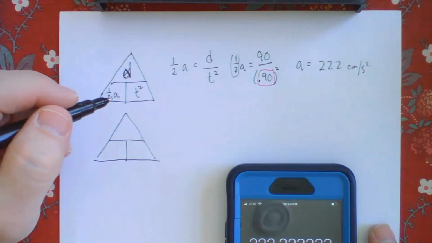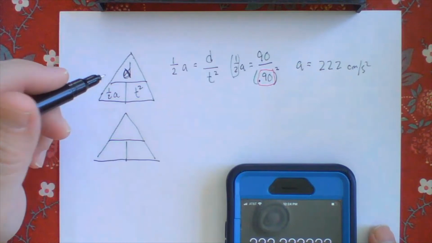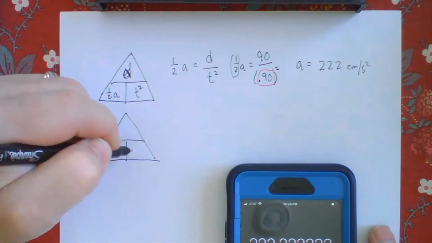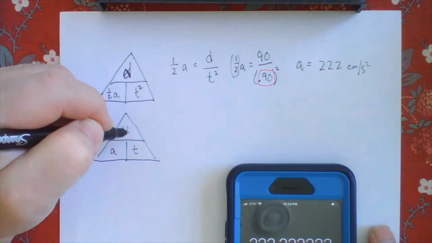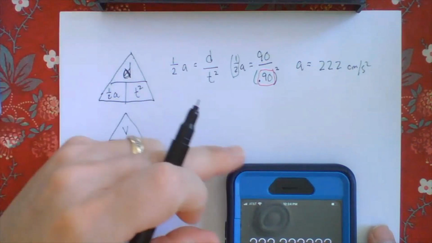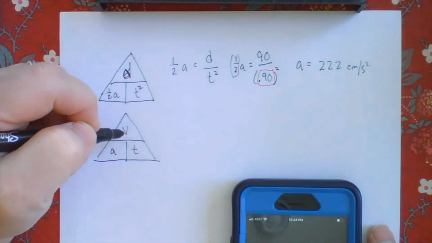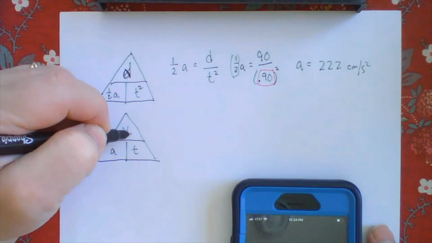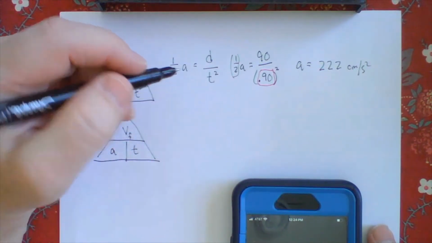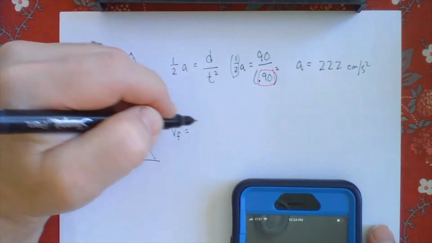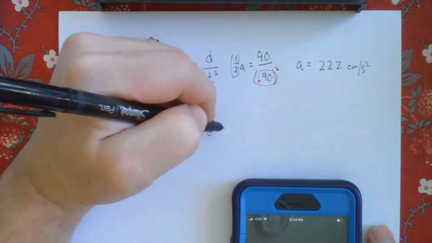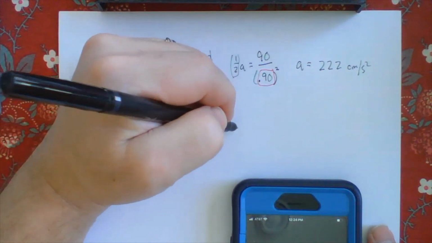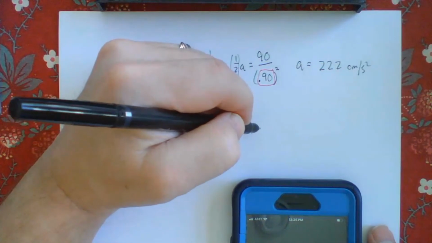Okay, so your velocity triangle is going to be your acceleration times time is equal to that final velocity. Okay, or that change in velocity, but our initial velocity is 0, so really this is going to be our final velocity. So our final velocity is equal to the acceleration times the time. Well, our acceleration was 222 centimeters per second squared.